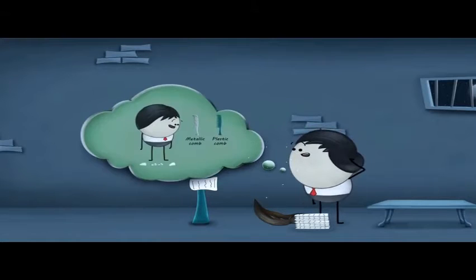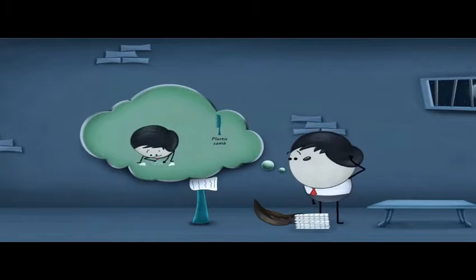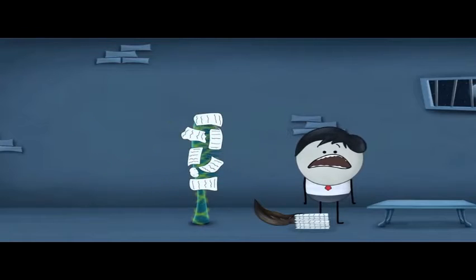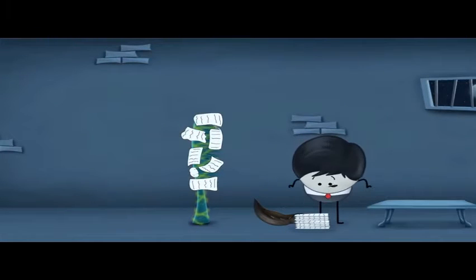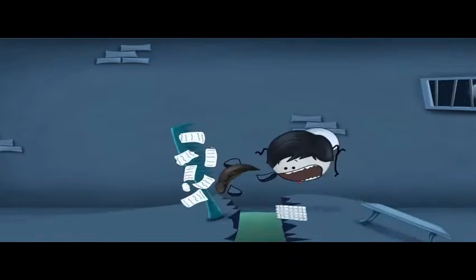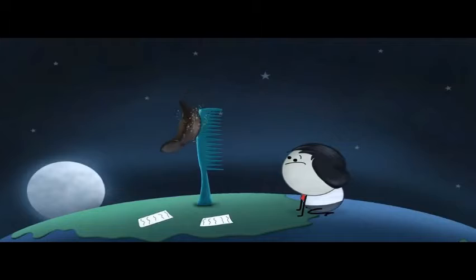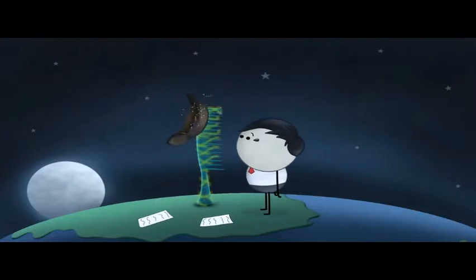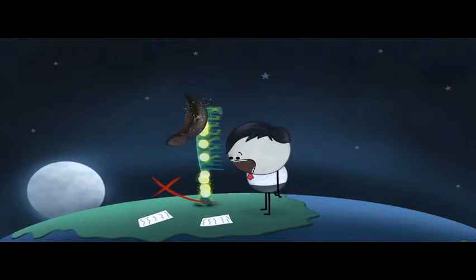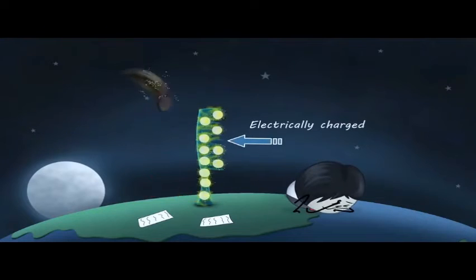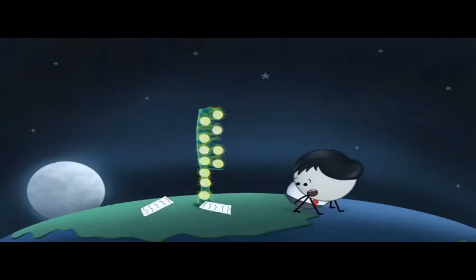However, do you think, like a plastic comb, a metallic comb would also attract the pieces of paper? Nope, you are wrong. A metallic comb will not attract the pieces of paper like the plastic comb. Wondering why is that so? It is because plastic is not a good conductor of electricity. It does not allow the electric charges to flow through it onto the earth. As a result, the charges build up in the plastic comb, making it electrically charged and enabling it to attract the pieces of paper.